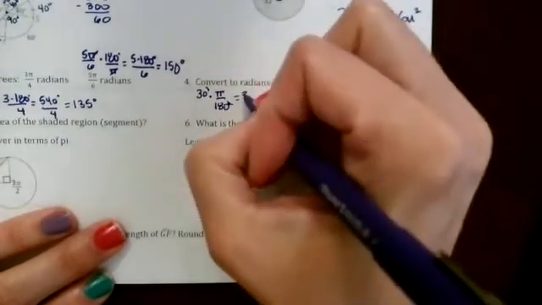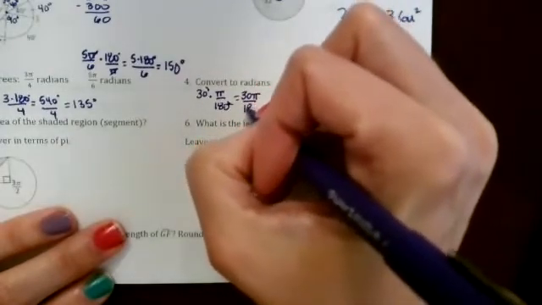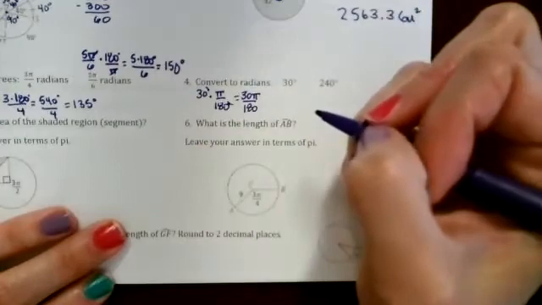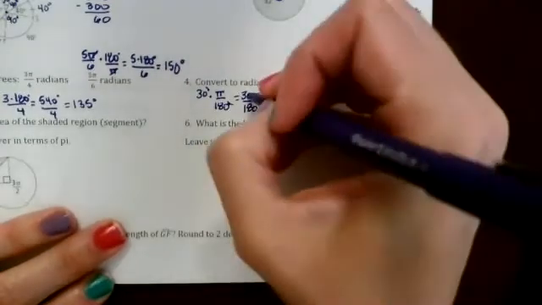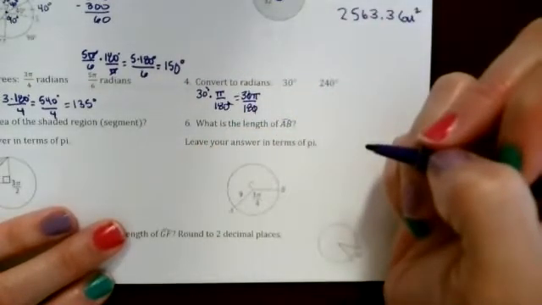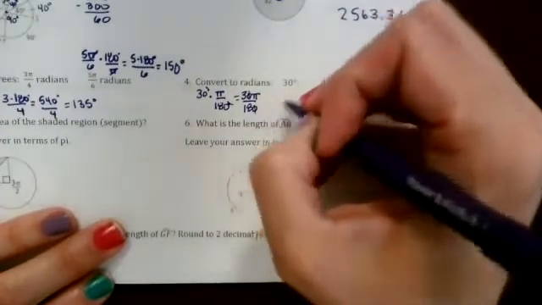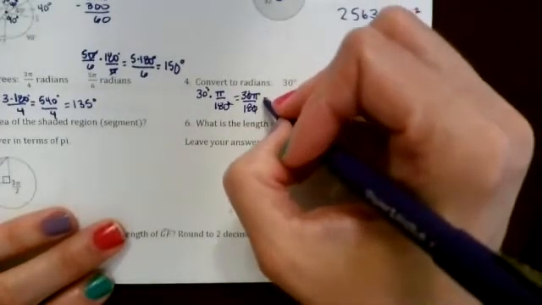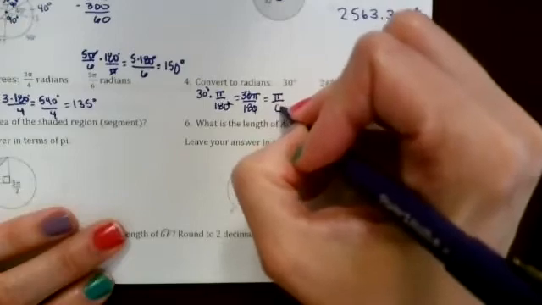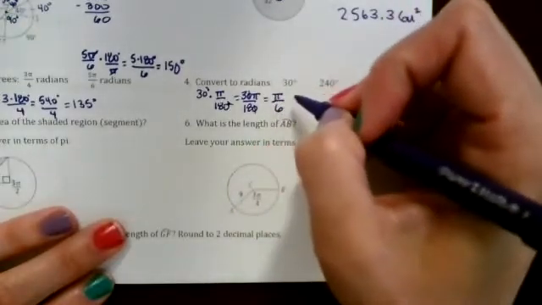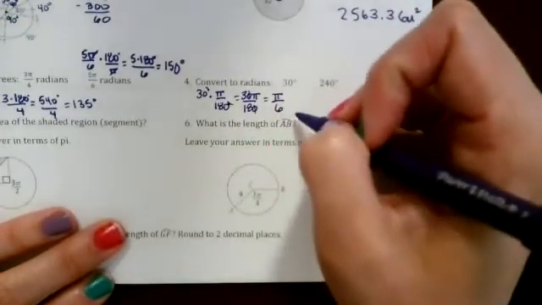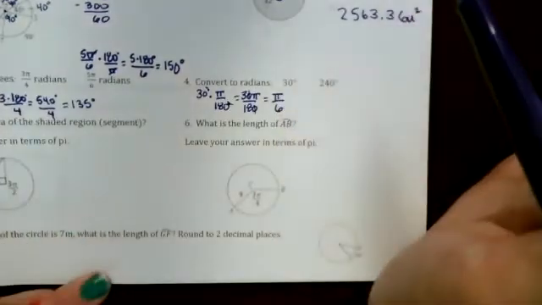So now I have 30 pi over 180, and I would need to simplify my fraction. I could divide both by 10, so that gets rid of my zeros, and I have 3 over 18. 3 over 18 simplifies to 1 over 6. I don't have to write the 1, I can just write pi over 6. If you wrote the 1, it's totally fine. 1 pi over 6, that means the same thing.